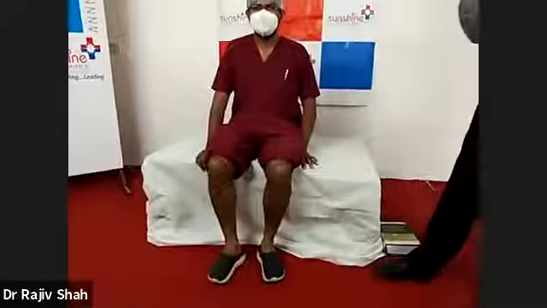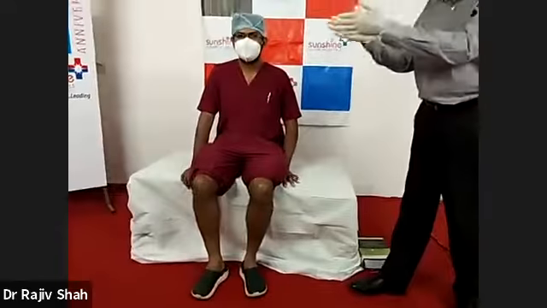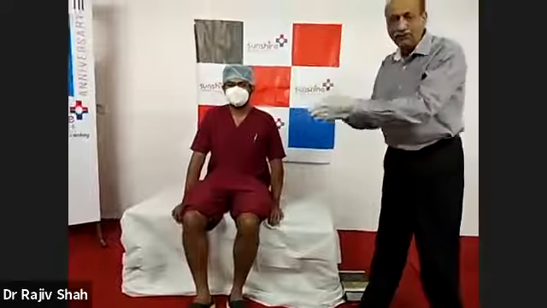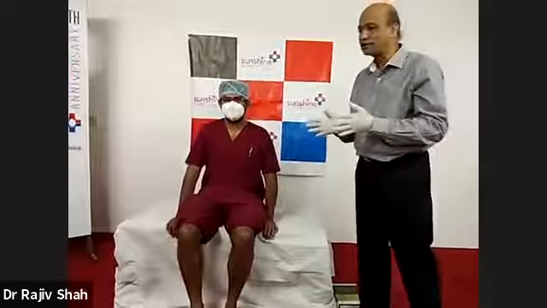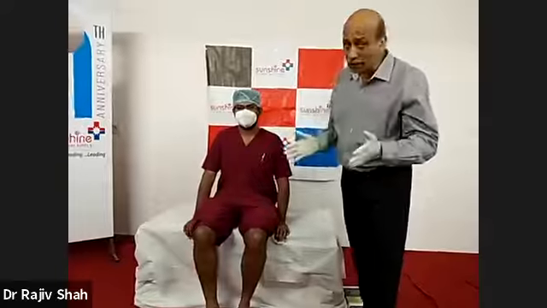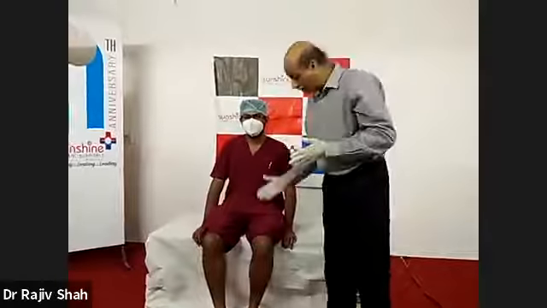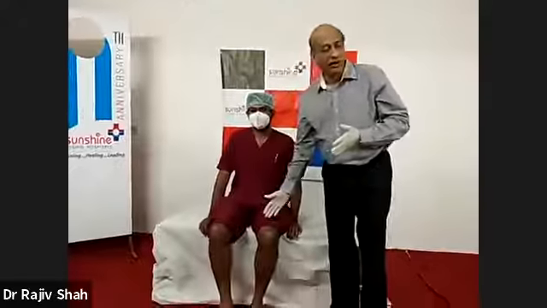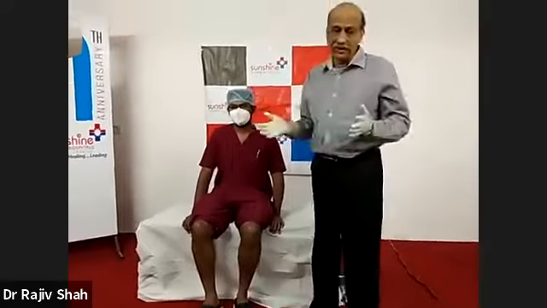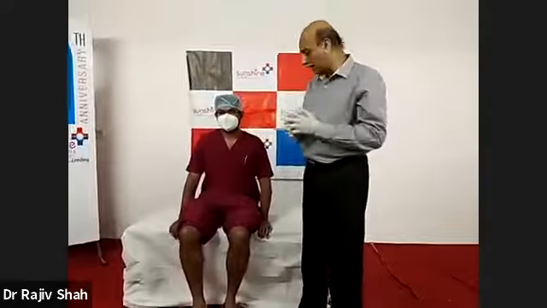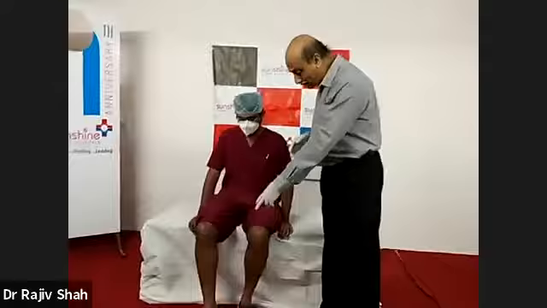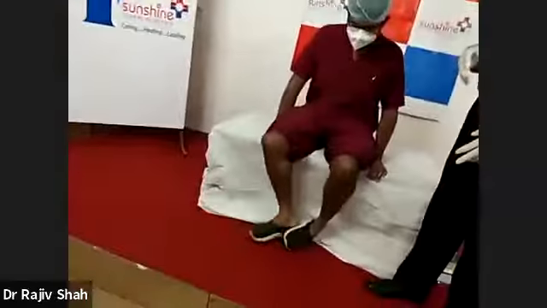We want to see the position of the foot and ankle with respect to the knee, the lie of the foot and ankle. So that's why we ask the patient to come walking with the footwear on, with trousers lifted above the level of the knee. So let's start the clinical examination of foot and ankle. Neerav, can you just remove that, please?